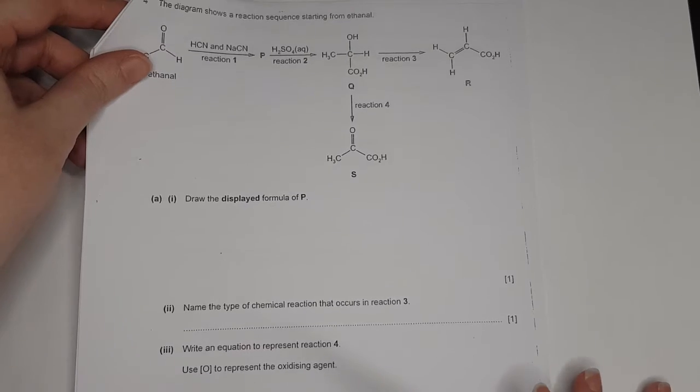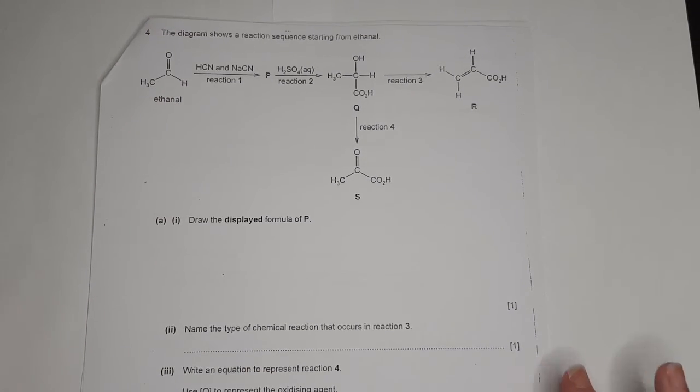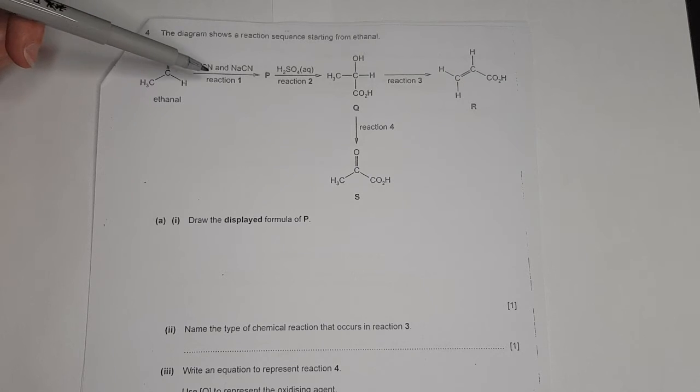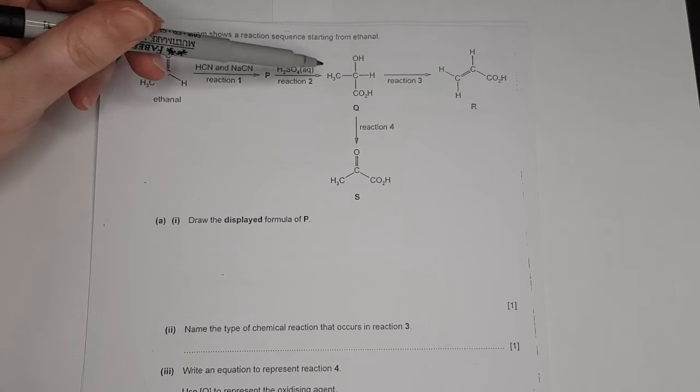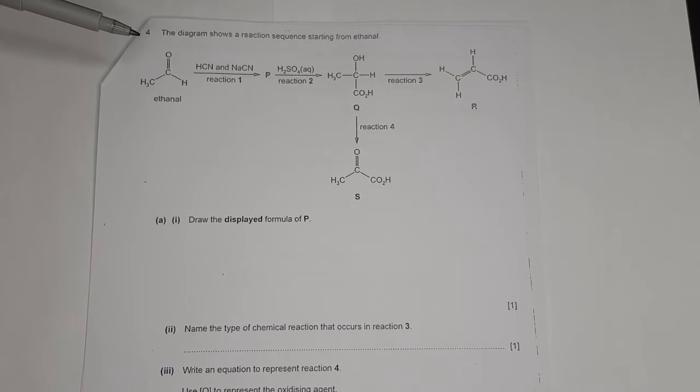So if we look at one other example of a different way of showing it. So instead of a table now, they give you a flow diagram. And they say that that's a diagram which starts with a sequence of reactions from ethanol. So they gave you ethanol, and then they gave you different reactions to make different compounds with some of the information missing.